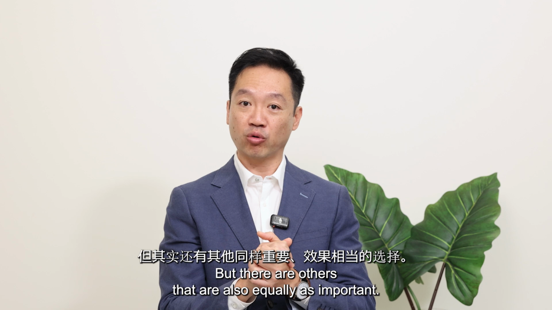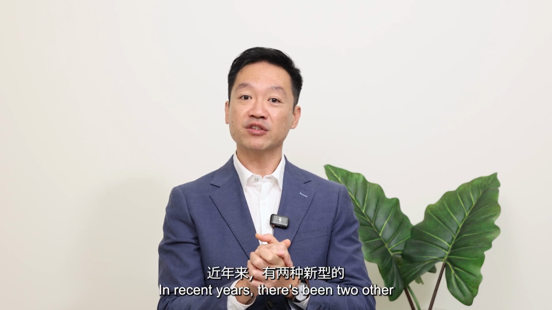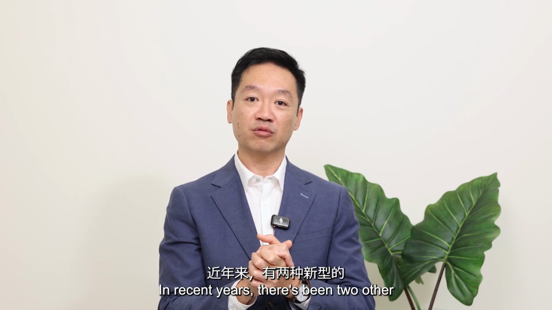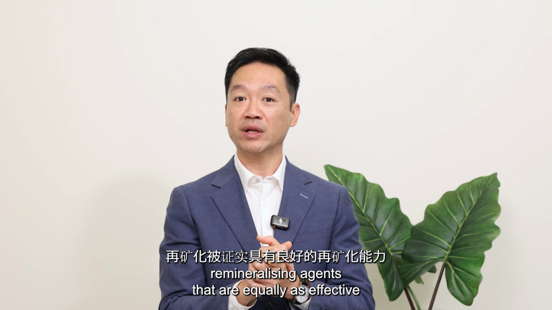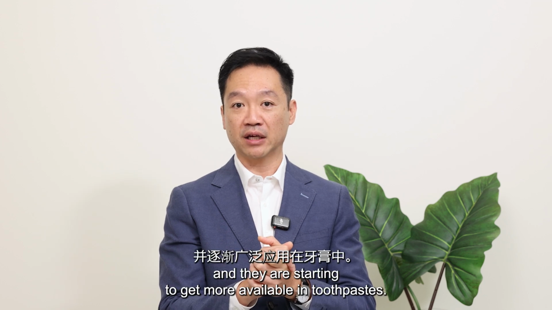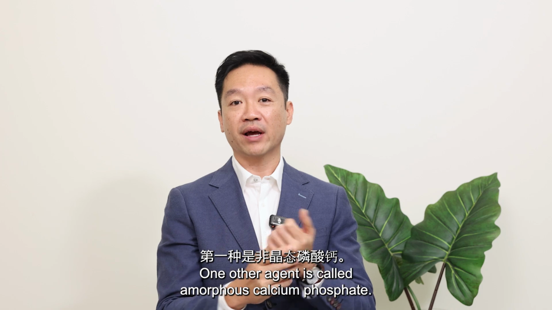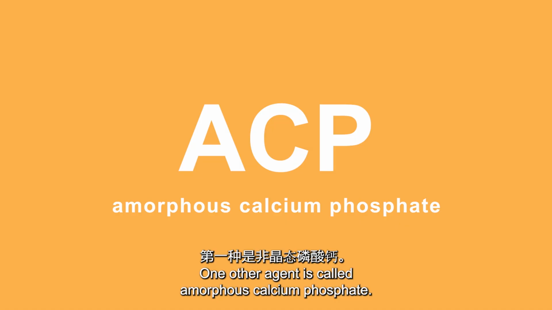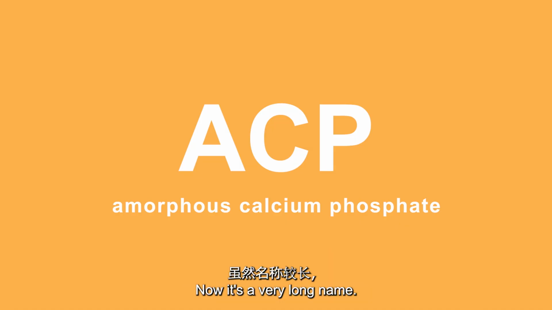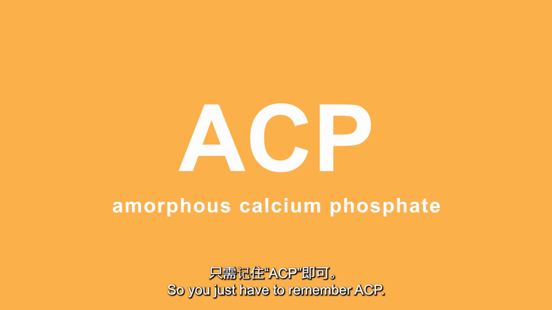also equally as important. In recent years, there's been two other remineralizing agents that are equally as effective, and they are starting to get more available in toothpastes. One other agent is called Amorphous Calcium Phosphate. Now, it's a very long name, so you just have to remember ACP.